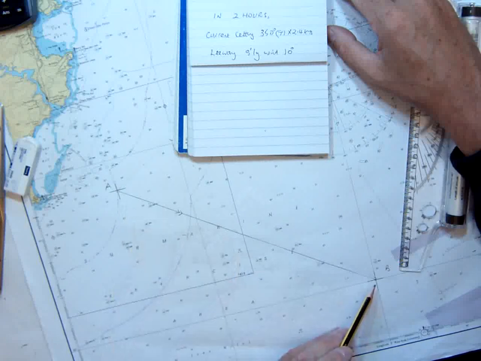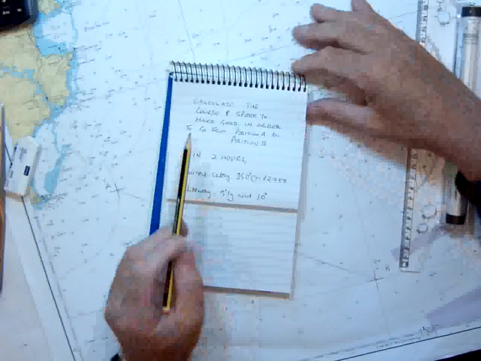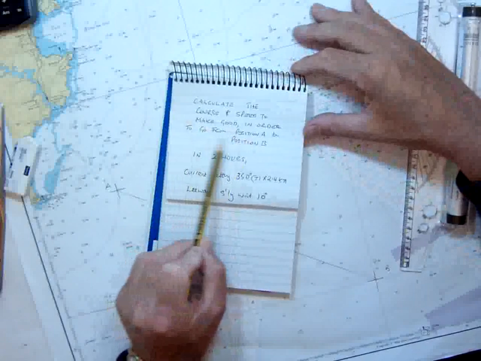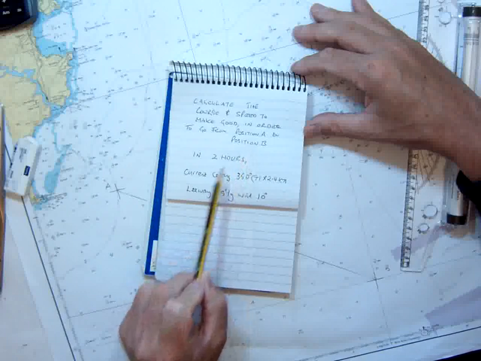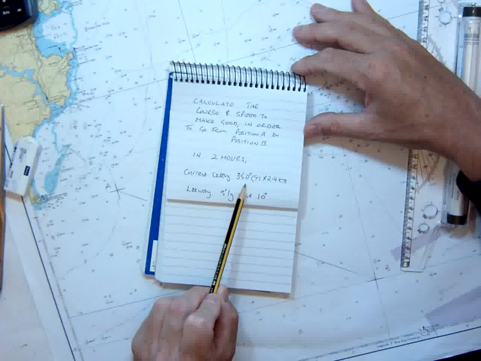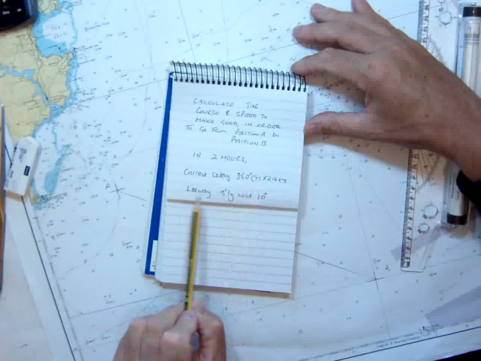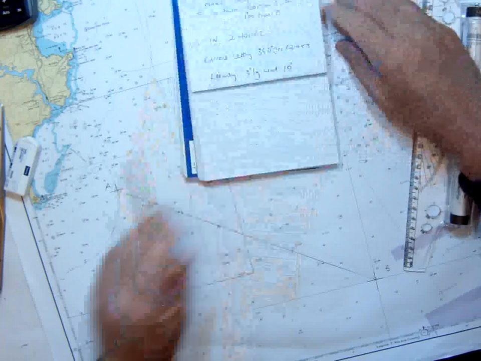And we need to also calculate the speed that we need to go at to achieve this. So on the paper we've written here, calculate the course and speed to make good in order to go from position A to position B in 2 hours. The current is setting 350 at 2.4 knots, and the leeway is a southerly wind of 10 degrees. So how do we solve this problem?